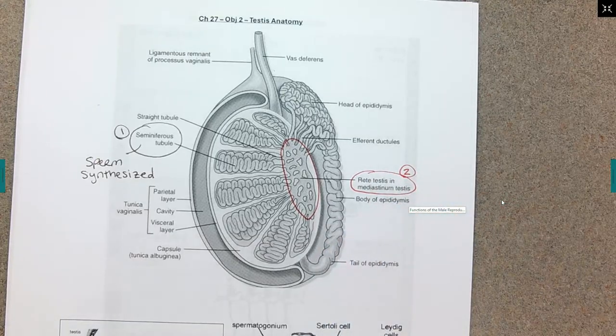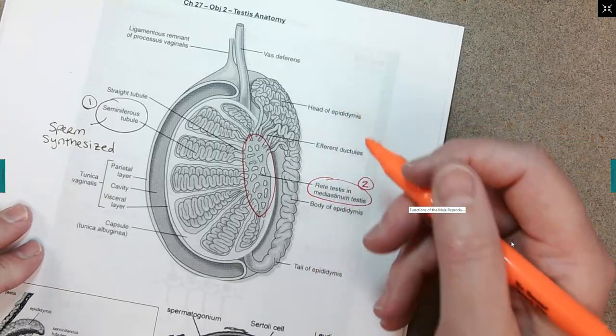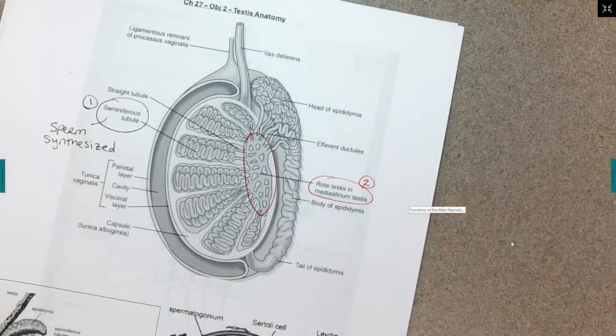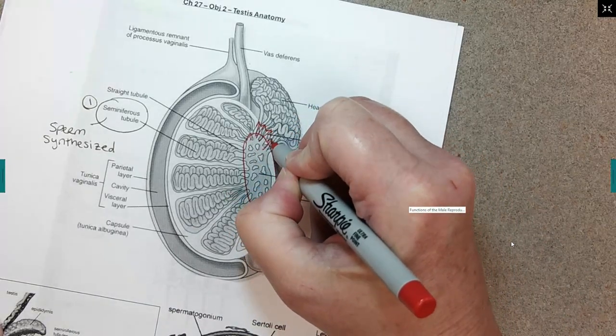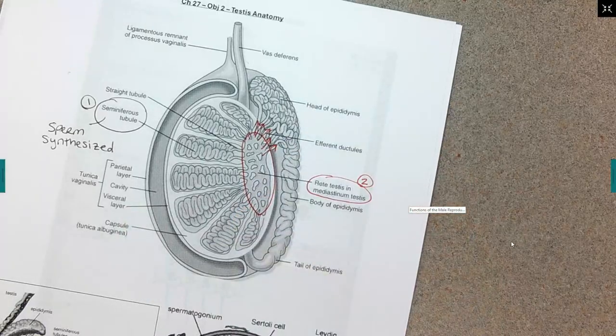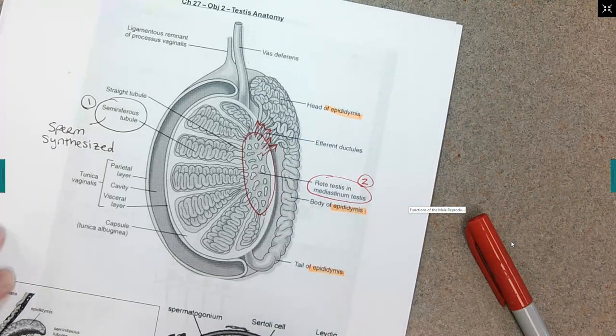So again, the sperm are going to be created in the seminiferous tubules. They are then going to be moved to the rete testes, and then from there, they're going to move into the epididymis. Now, the epididymis is going to be divided into 3 sections. Not going to worry too much about it, but you can see these little passageways here, which are going to carry that sperm into the epididymis. So you've got your head of the epididymis, body of the epididymis, tail of the epididymis.